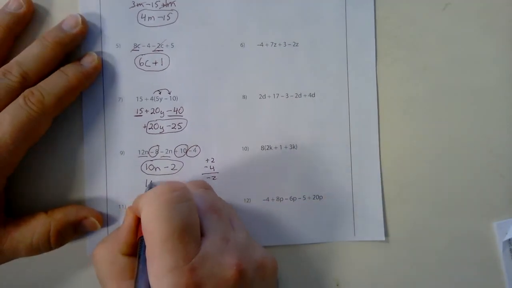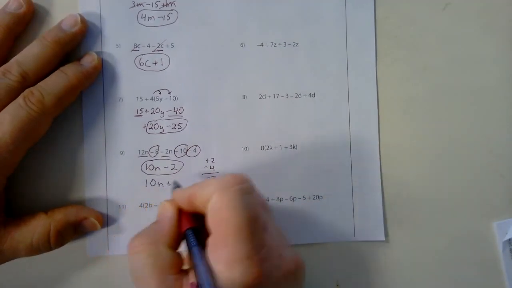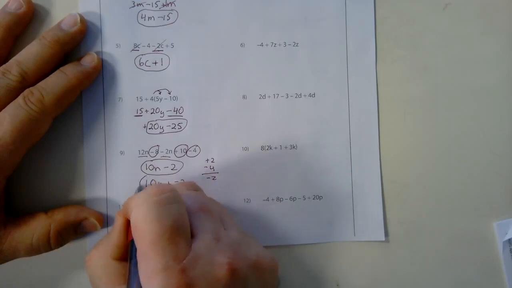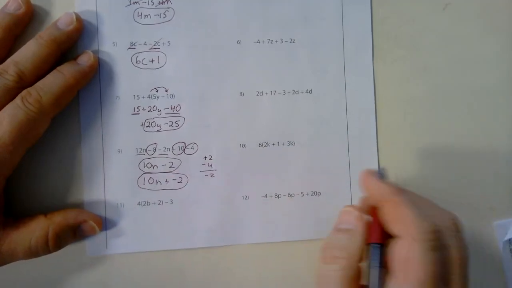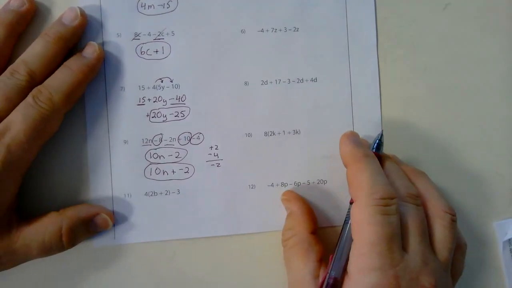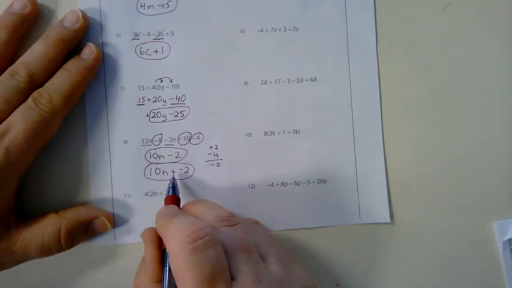Some of you may have this for a final answer, 10n plus a negative 2. Both of those are correct answers. It just depends on how you would like to write it, either with a minus 2 or with a plus negative 2.